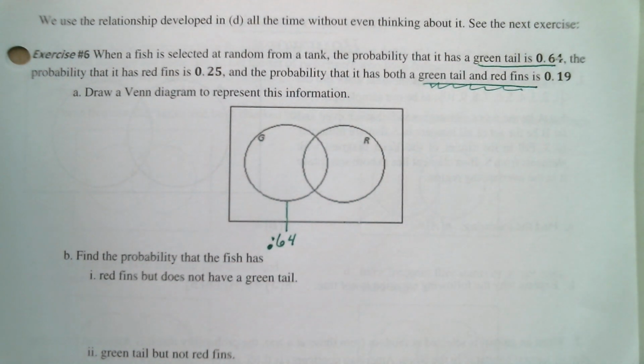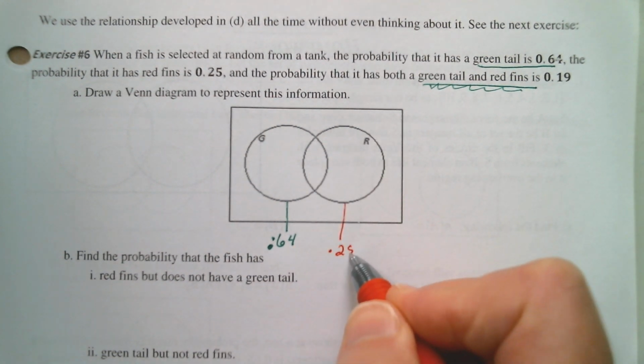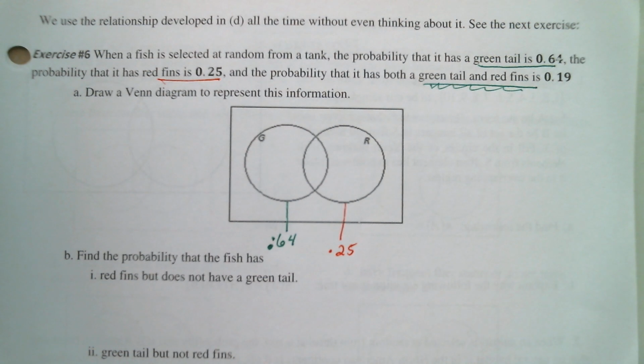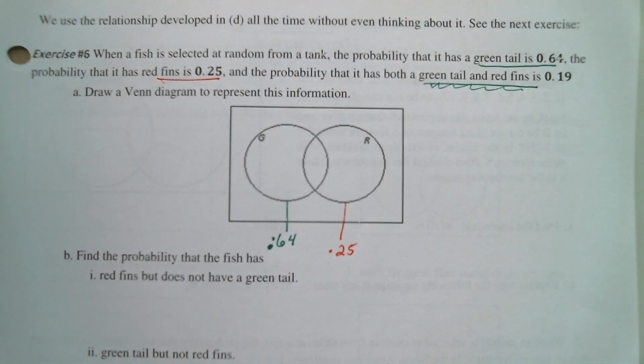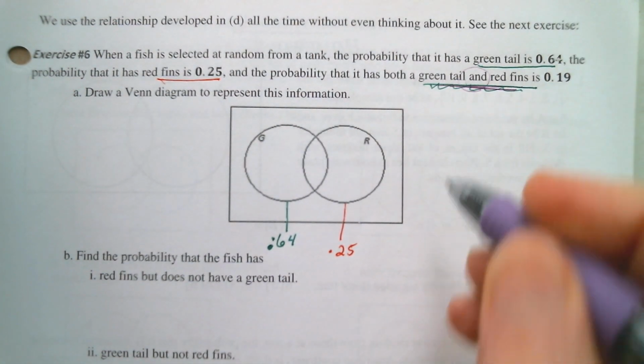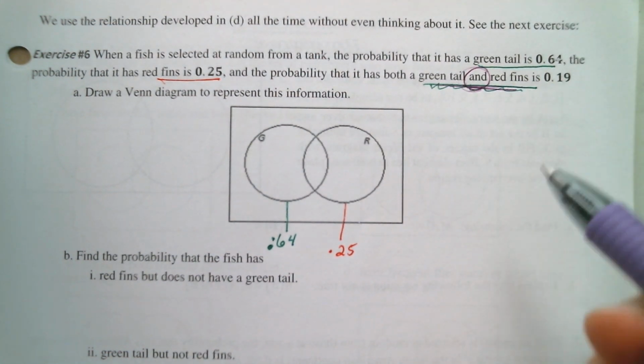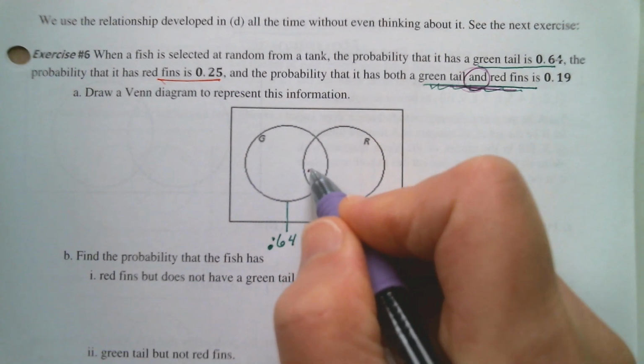The probability that it has red fins is 0.25. Red fins, 0.25. And the probability it has both a green tail and red fins is 0.19. I guess I'll go with purple for that. The and is the overlap region. Remember that. And this is 0.19.